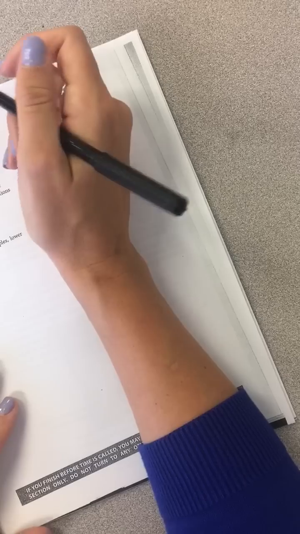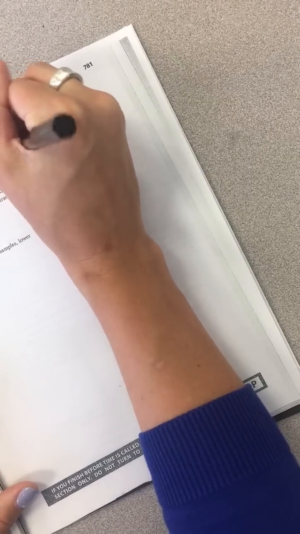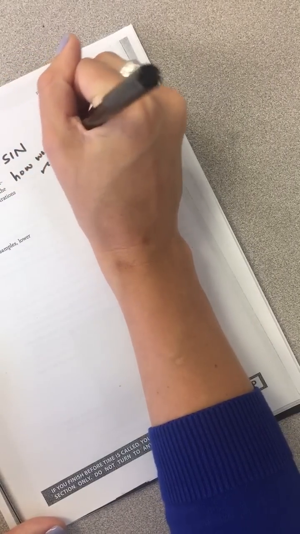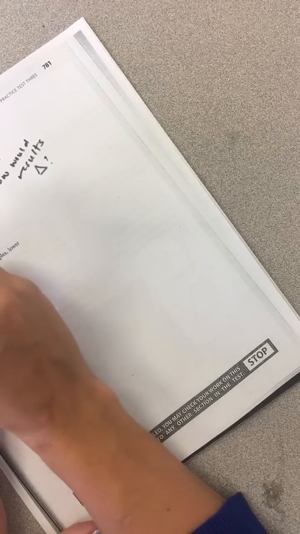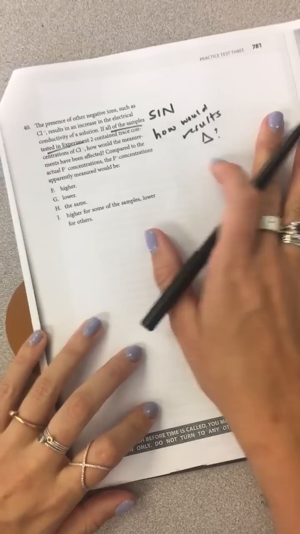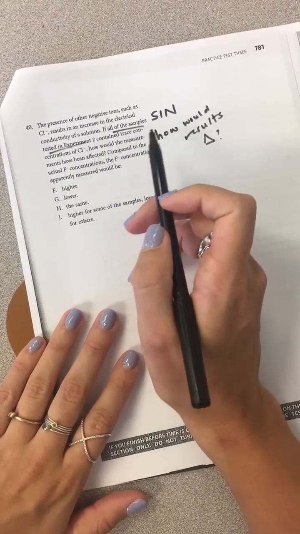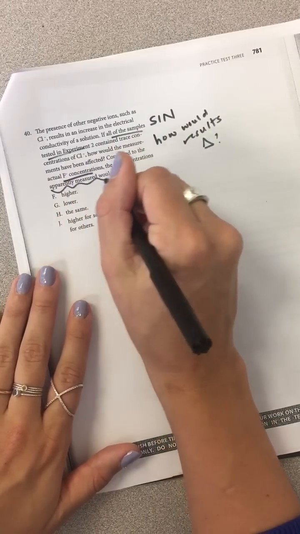All right, and our final question. The presence of other negative ions, such as Cl-, results in an increase in the electrical conductivity. If all the samples contain trace concentrations of Cl-, how would, so this is SIN because it's how would it change? How would results change? Okay, if all the samples tested in experiment 2 contain trace concentrations, you can't even see what I'm writing, trace concentrations of Cl-, how would measurements have been affected? So compared to the actual F- concentrations, the F- concentrations apparently measured would be.